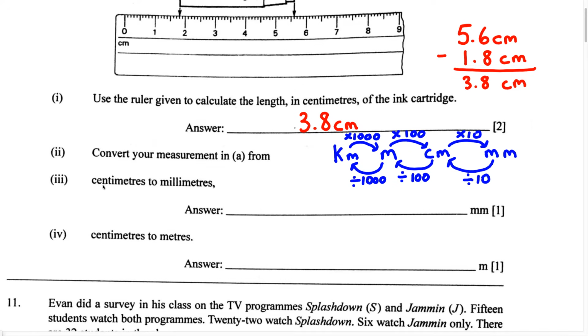So when the question says, convert your measurement in part A from centimeters to millimeters, we know to go from centimeters to millimeters, we're going to have to multiply by 10. So we have 3.8 centimeters, and we're just going to multiply by 10. When we put this in our calculator, 3.8 multiplied by 10 gives us 38. Therefore, 3.8 centimeters is 38 millimeters.